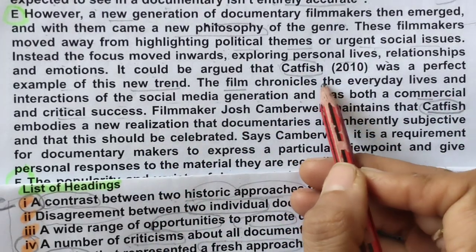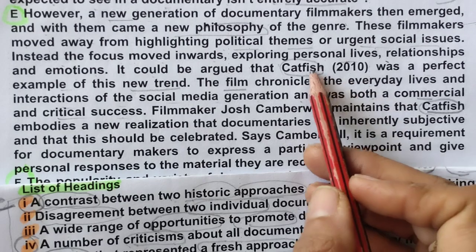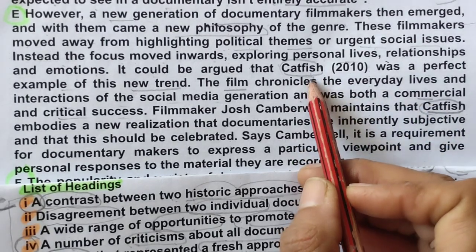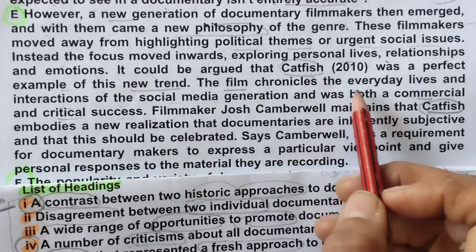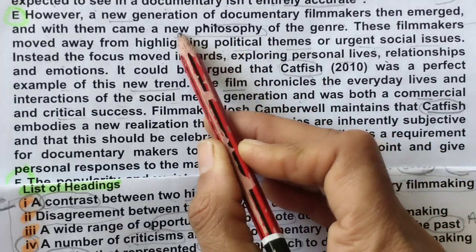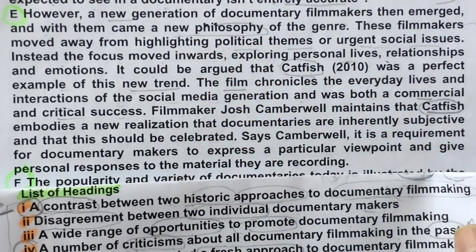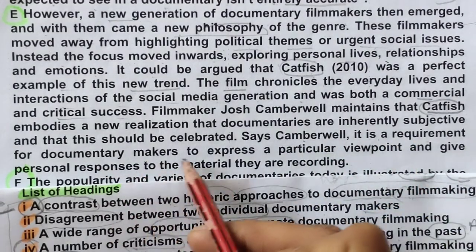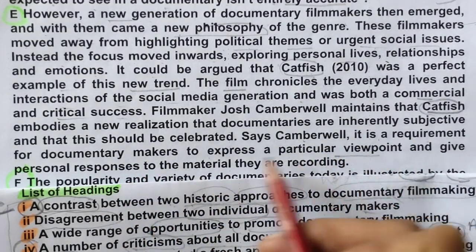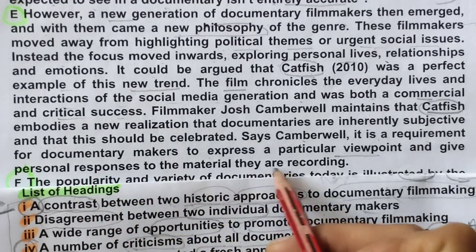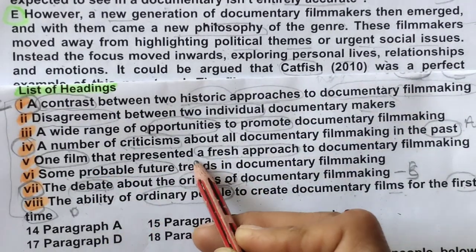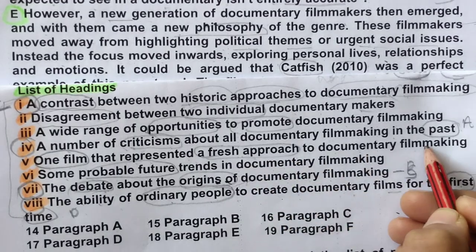Catfish, I think they are talking about a movie. But suppose I don't know the name of this movie, I don't know what they are explaining. So on the basis of new philosophy, we can select: it is a requirement for documentary makers to express a particular viewpoint and give personal responses to the material they are recording. So yes, one film that represented a fresh approach to documentary filmmaking.